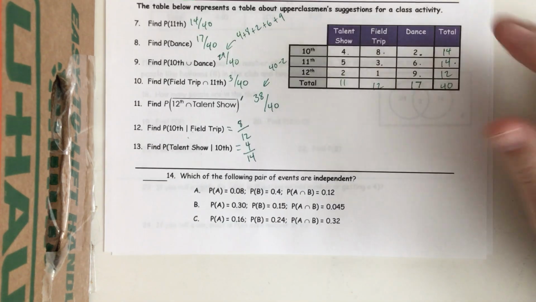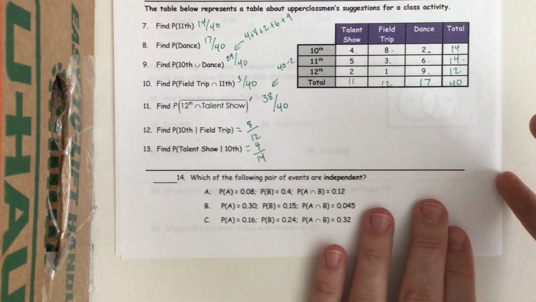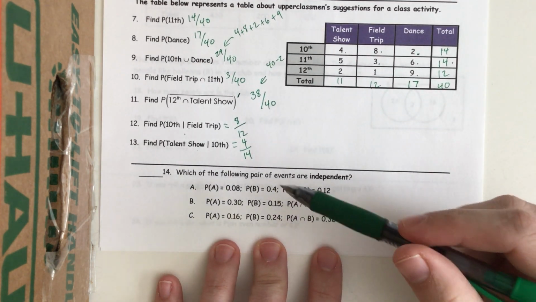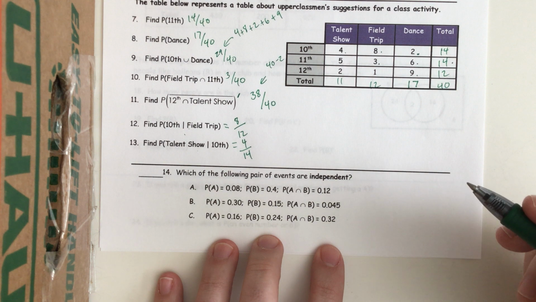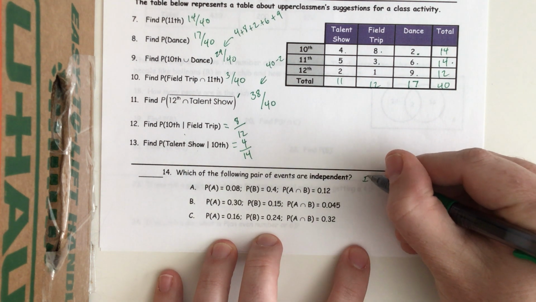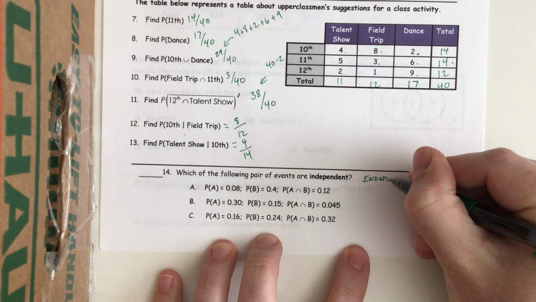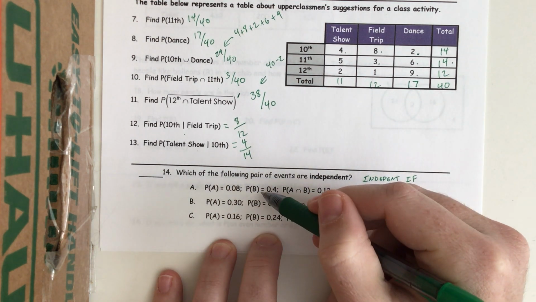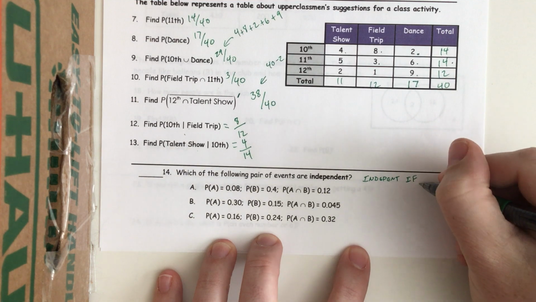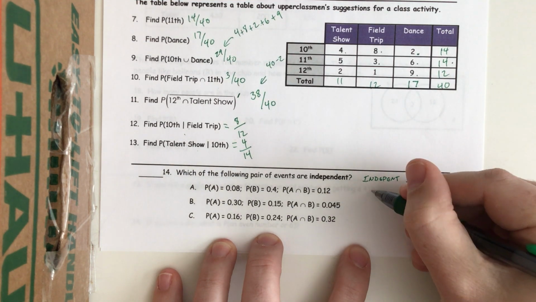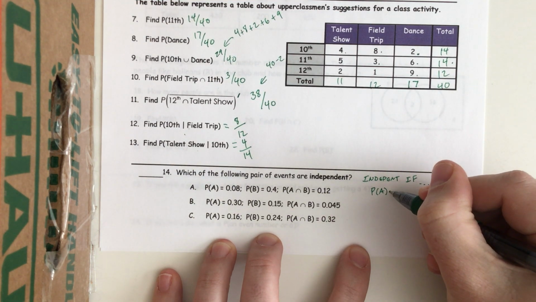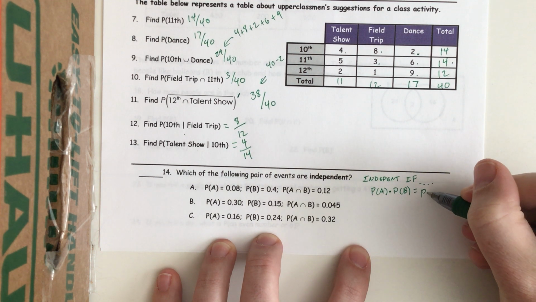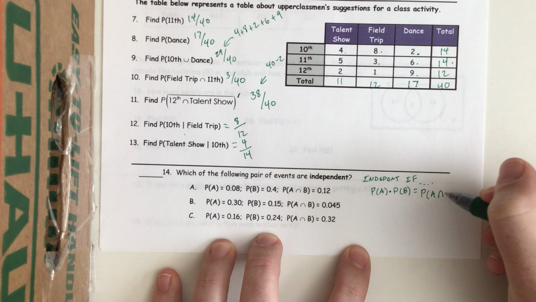Let's keep going. 14, I don't remember ever talking about this, so we're going to learn it now. If you are given choices like this, which of the following pair of events are independent? When they're written like this, the probability of A and the probability of B are independent if, I'm going to give you a little rule, if the probability of A times the probability of B equals the probability of A intersection B.